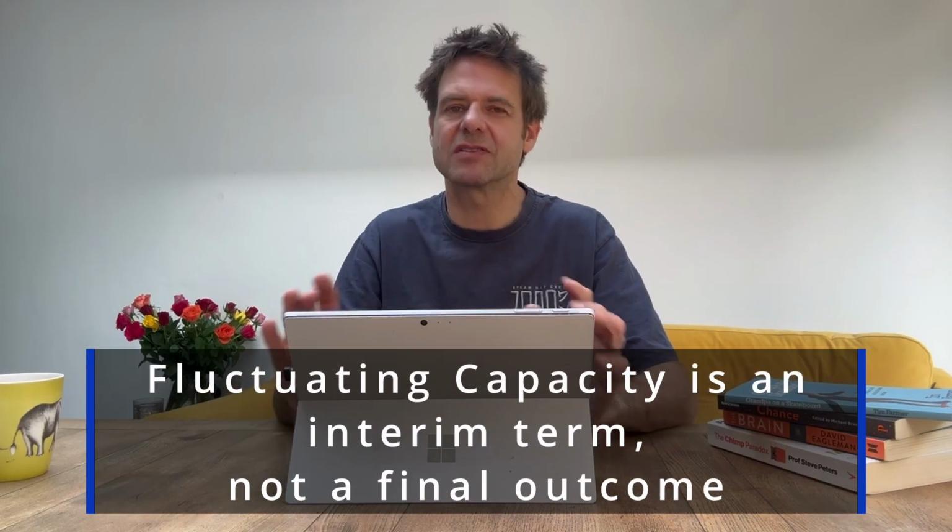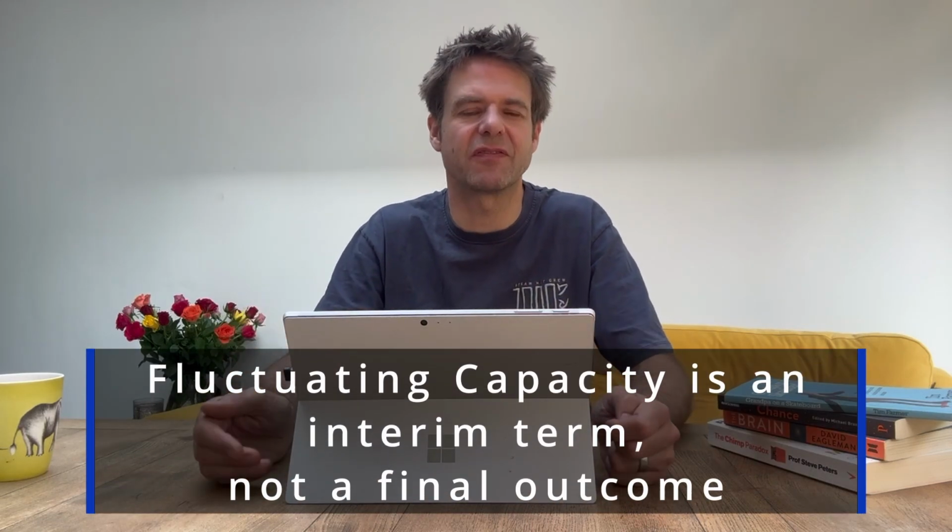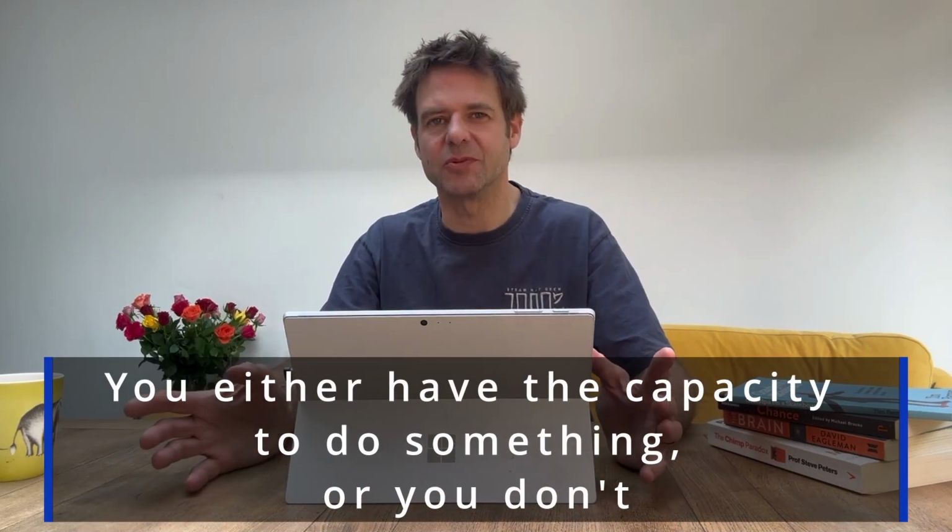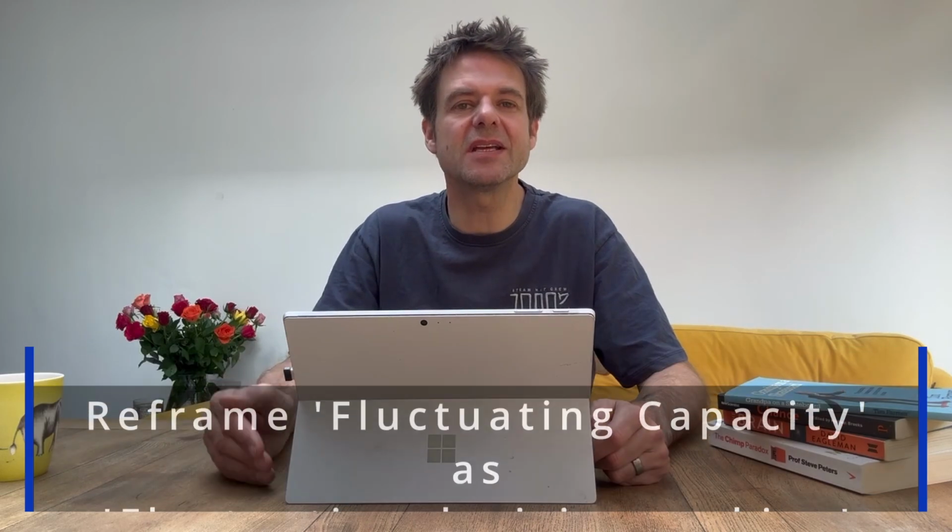Fluctuating capacity is a term that is an interim term. Okay, it's not a term that we should be using as the final outcome, because ultimately, when it comes to a decision, you either have the capacity to do it or you don't. So really, fluctuating capacity, we can often reframe to say they've got fluctuating decision making and we need to know whether they have capacity to make that decision.